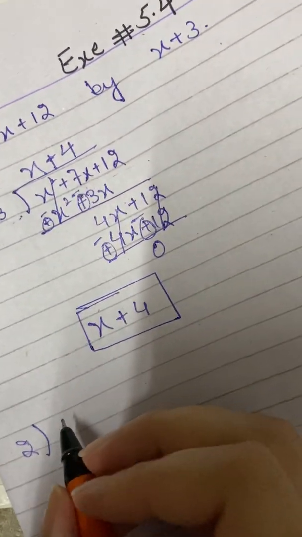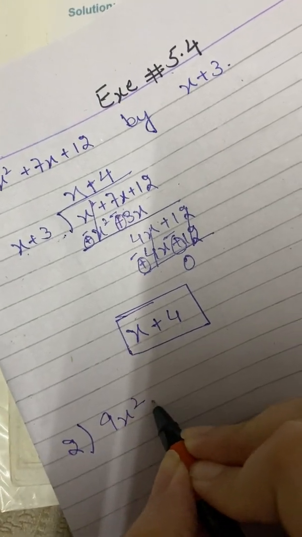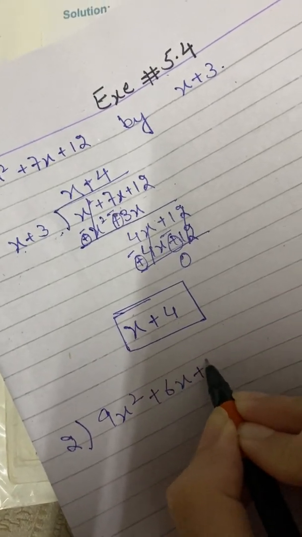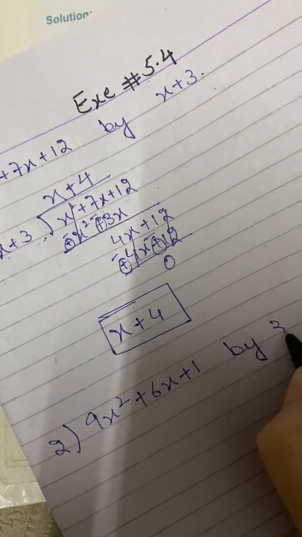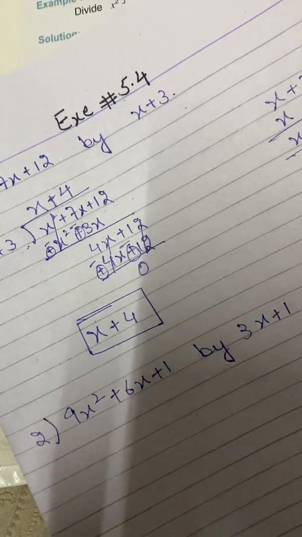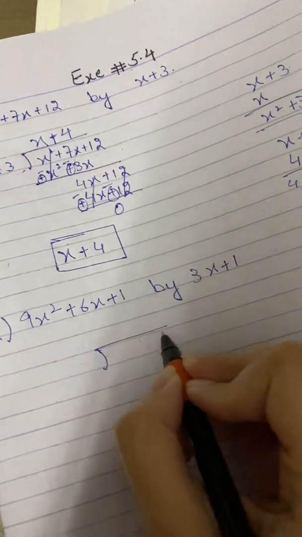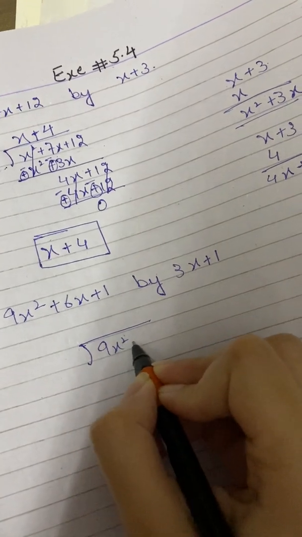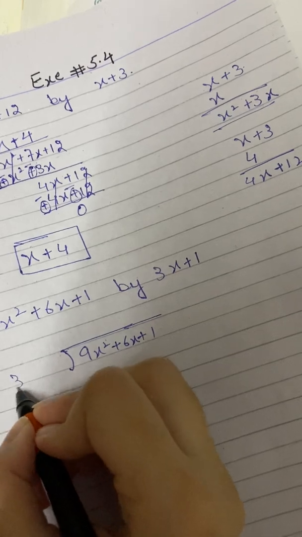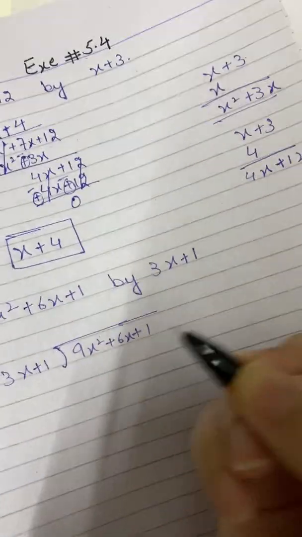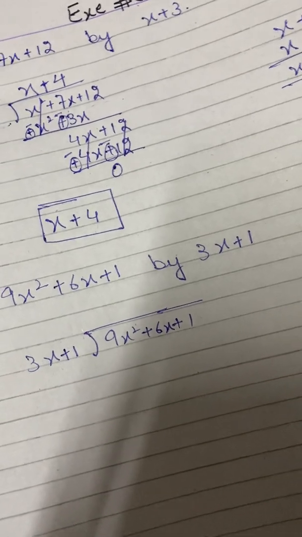Question number 2 is 9x square plus 6x plus 1 by 3x plus 1. We will write it in this way. Basically this is your long division method. This is called long division method.